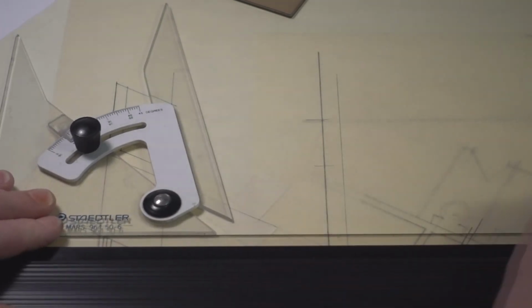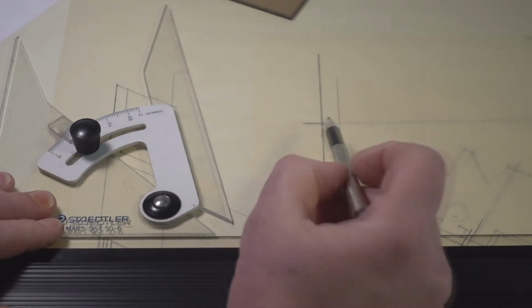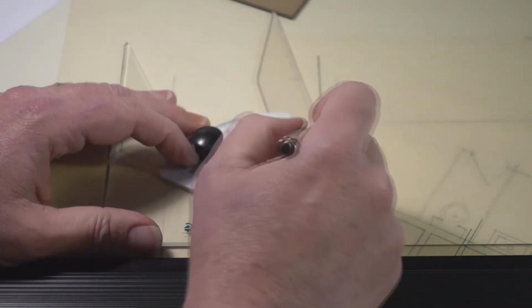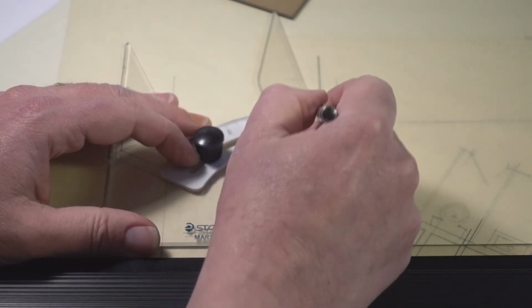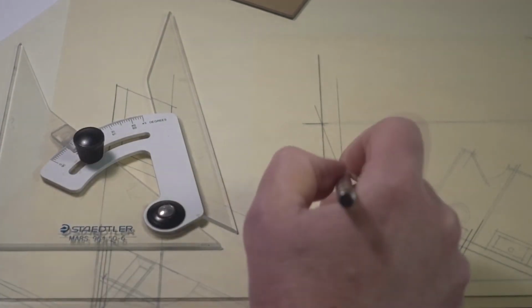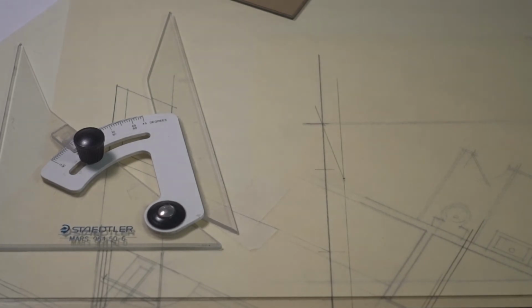So now we're back up here, and this is the dimension that I took where the underside of the roof and that exterior corner meet. And so I can use this to draw that same angle. Now what I've found is the lower point of that roof.